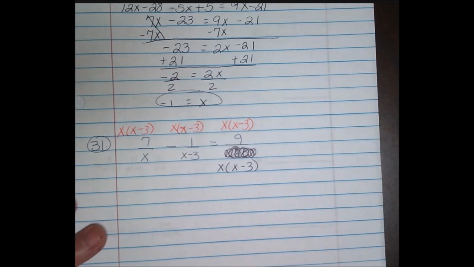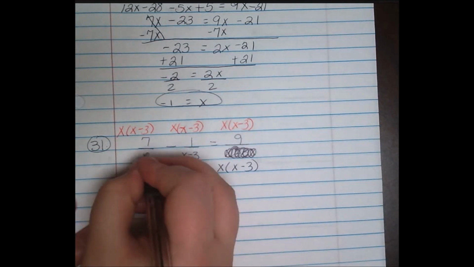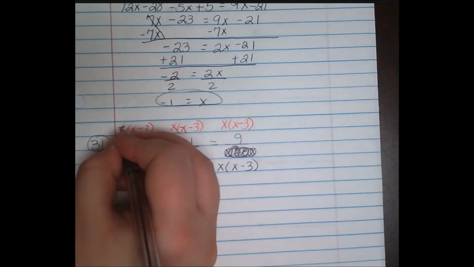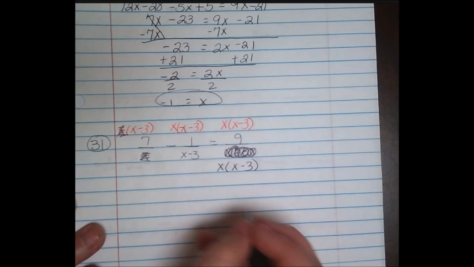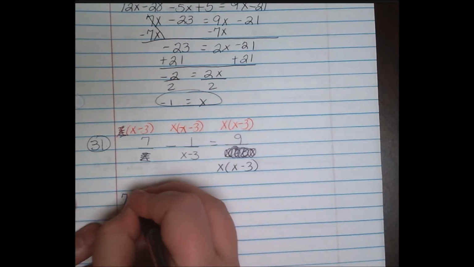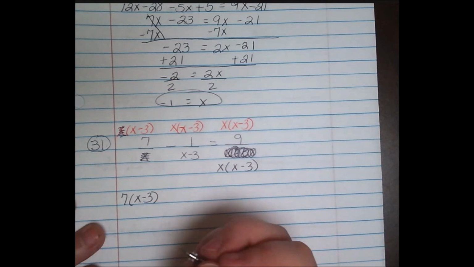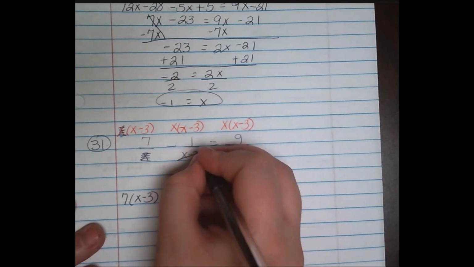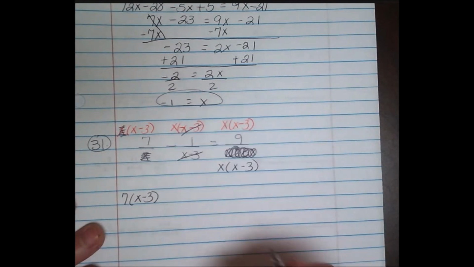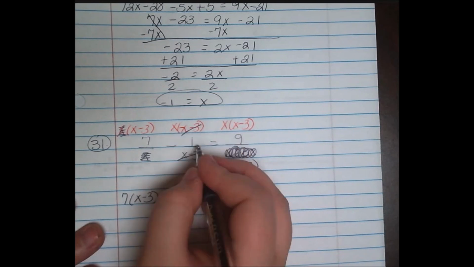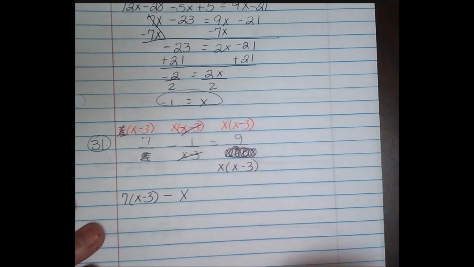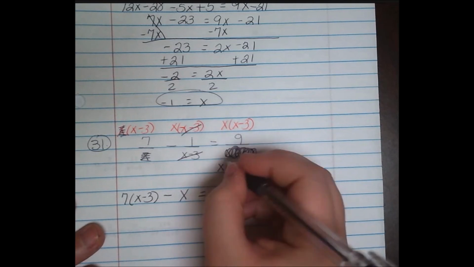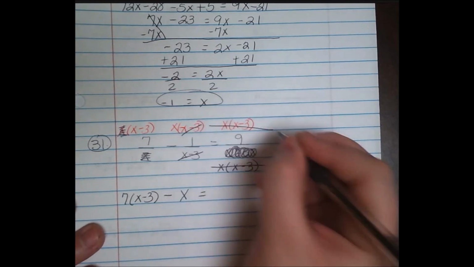So these x's here are going to cancel, which leaves us with 7 times x minus 3. And then these x minus 3's cancel, leaving us with minus x times 1 is x equals, and this whole denominator cancels with everything up there, so it leaves us with a simple 9.